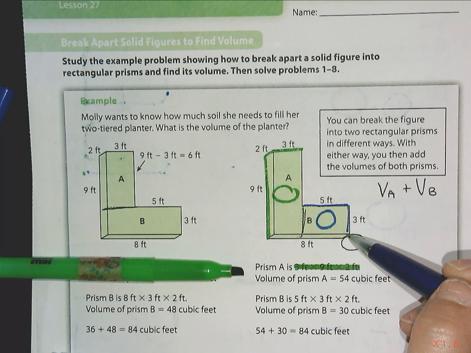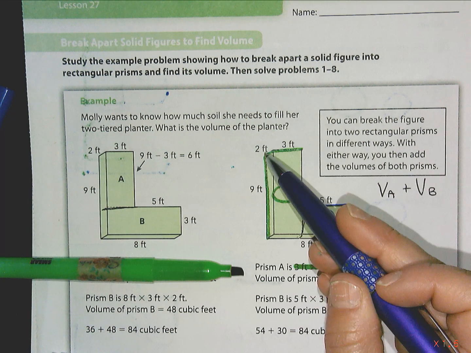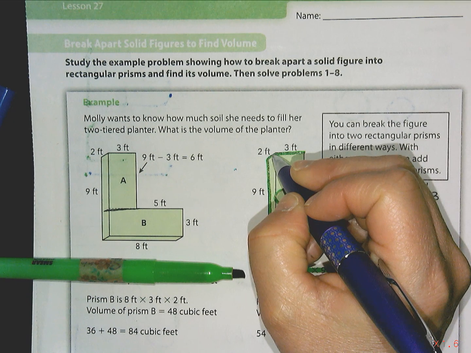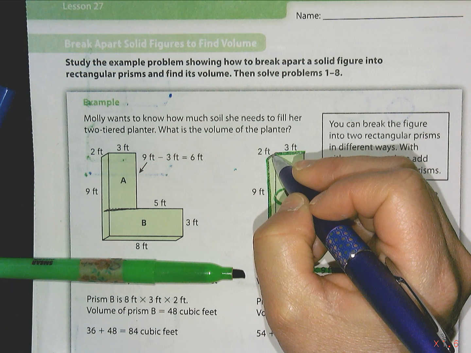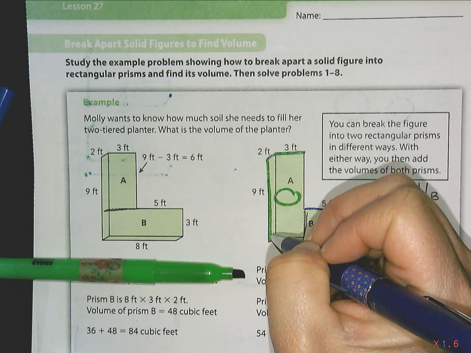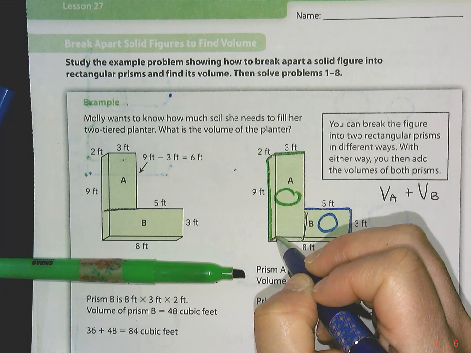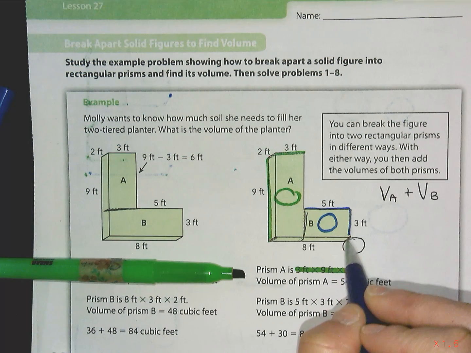I don't know what it is here, but if I look here, from my A's width, this measurement is 2 feet. And since all these shapes are rectangles, it means the opposite side is congruent, so this is 2 feet. Opposite side is congruent, this is 2 feet.